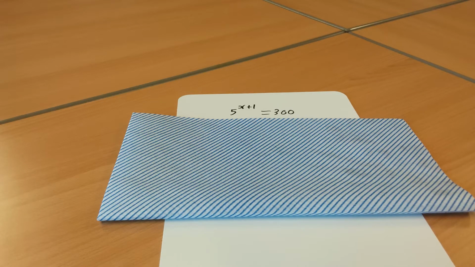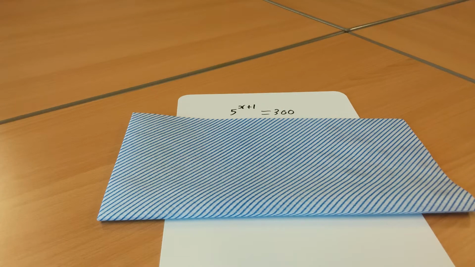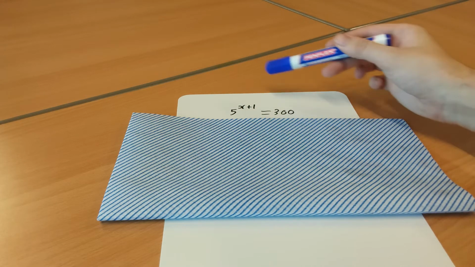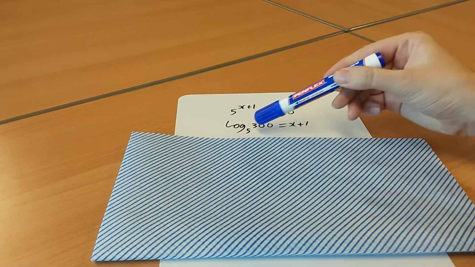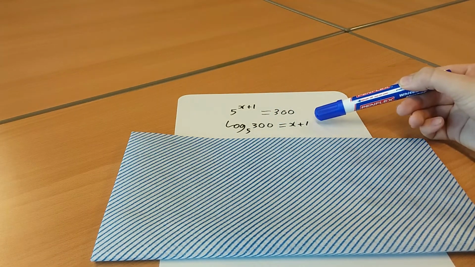Okay, solving log equations. This is one of the simple kind. So we've got something which is written in power form. What we need to do first is write it in a log form. So remember, this is the base, this is the result, and this is the power. Rewriting it as a log equation, we get this. So log of the base 5 to get to 300 is x plus 1.